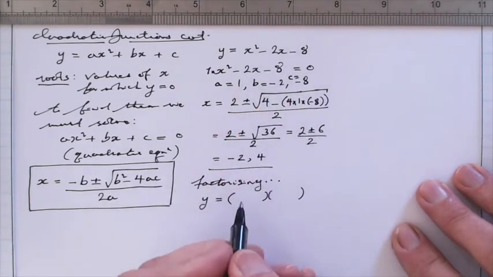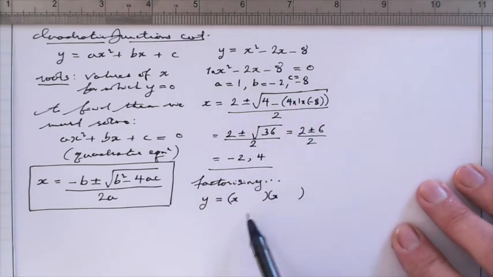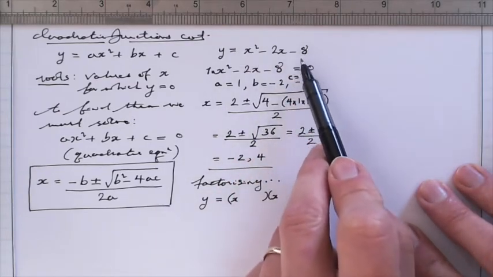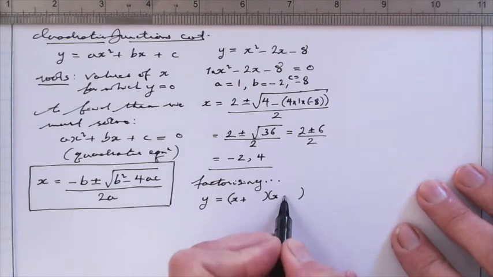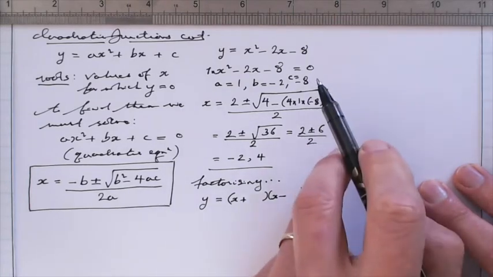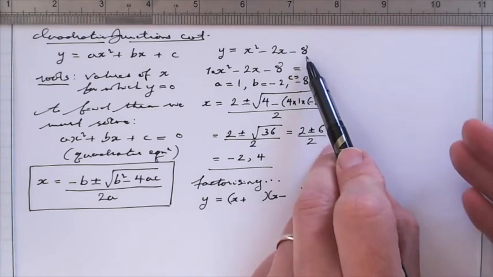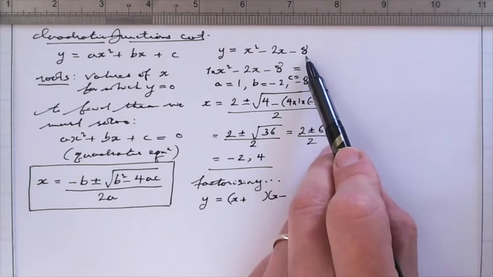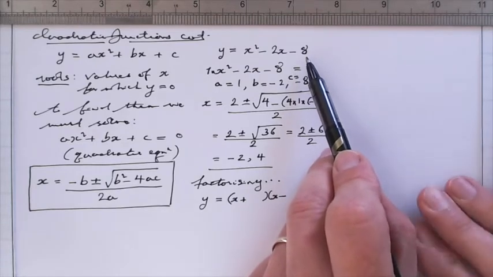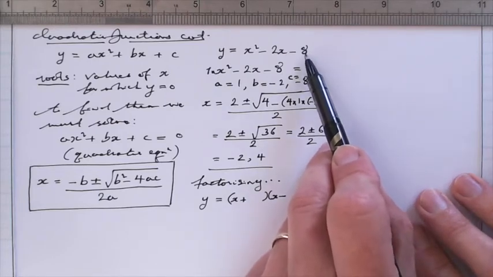Well, let's have a look at this one. We have x and x. That gives x squared. This number is negative, and that tells us that we're going to have x plus something and x take away something. And then we just have to look at products of 8. Well, 8 is either 8 times 1, I apologize, that was really dumb. 8 is either 8 times 1 or it is 4 times 2.